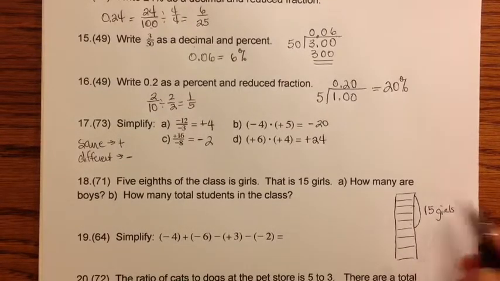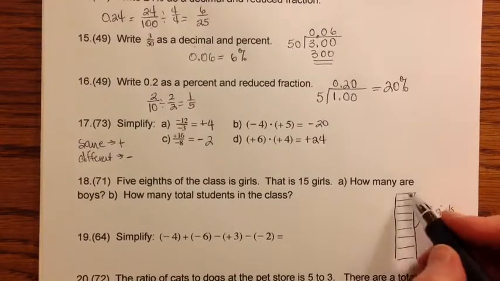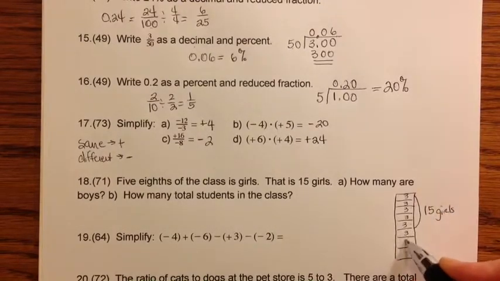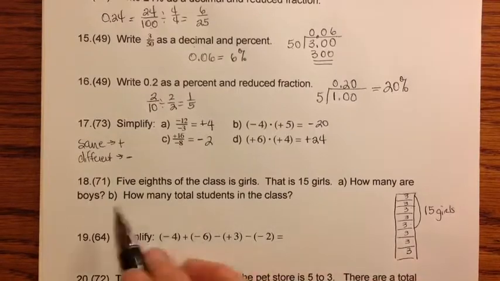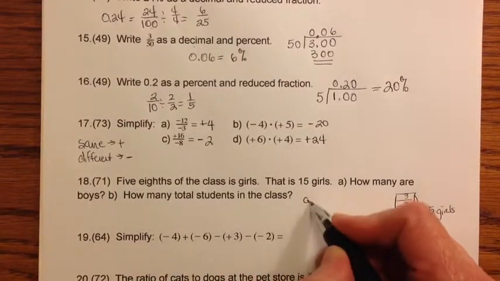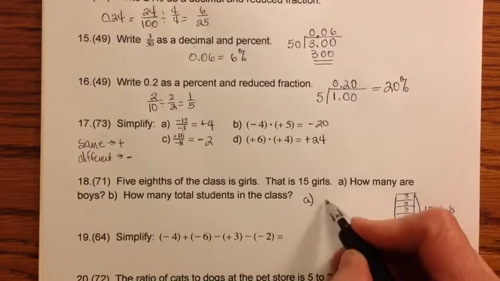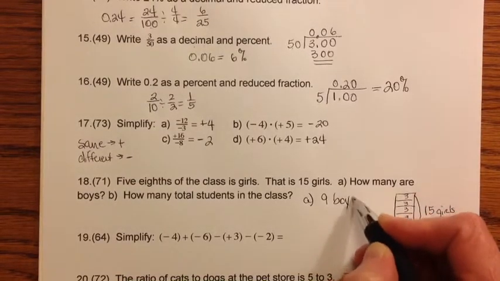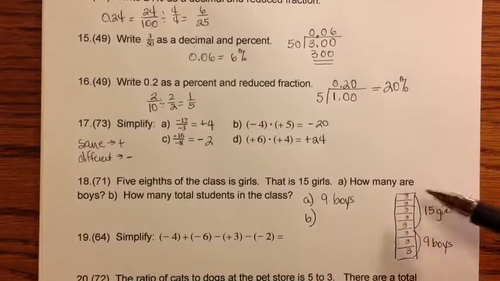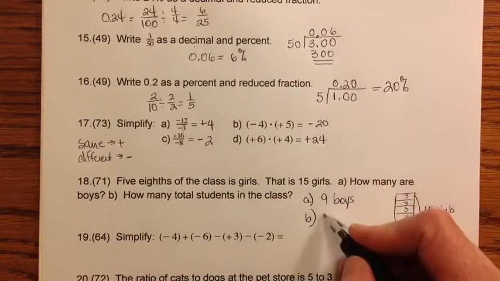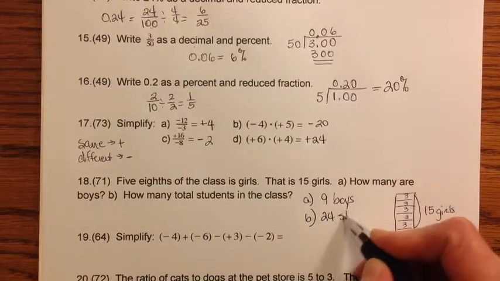Well, if you've got 15 girls in 5 sections, there's going to be 3 in each section. So, how many are boys? That's your A. Well, if these are the girls, then these are the boys, so there's got to be 9 boys. And then the total students, you can add the 15 and the 9, or you can count them up this way, and it's going to be 24 students.